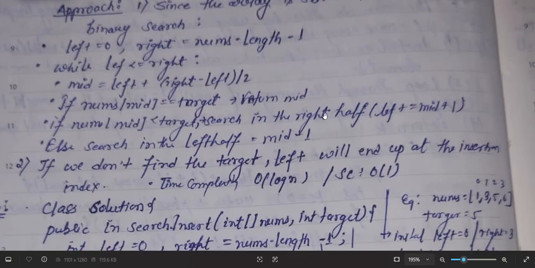So if the element is present on the right-hand side, we reinitialize the left and right elements: left equals mid plus 1. To search the left-hand side, right equals mid minus 1.